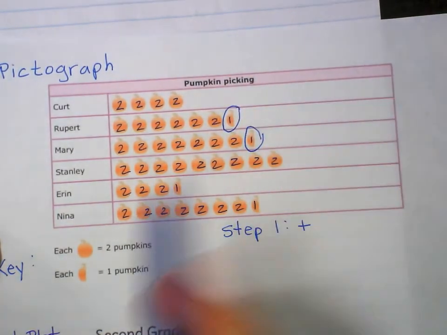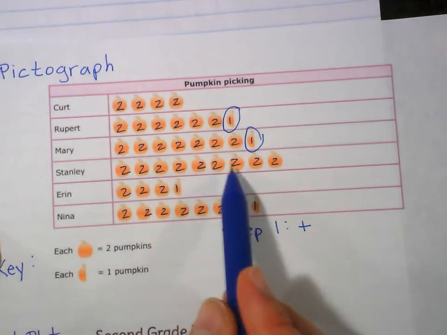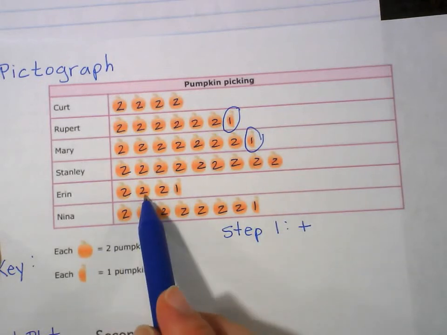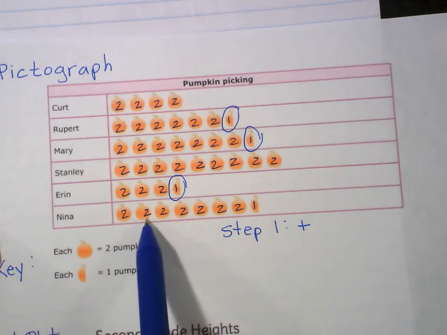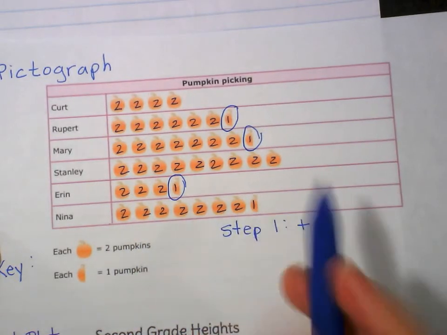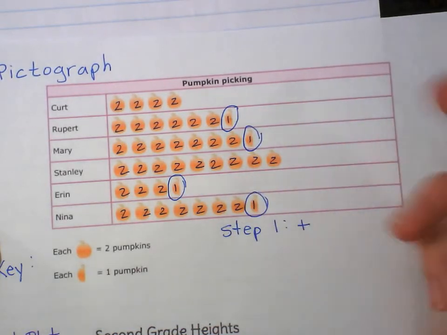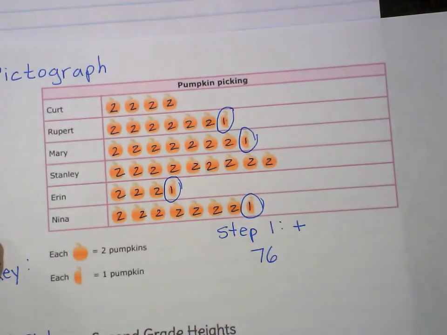Circle this one to come back to it. 36, 38, 40, 42, 44, 46, 48, 50, 52, 54, 56, 58. Come back to it. 60, 62, 64, 66, 68, 70, 72. Come back to it. 73, 74, 75, 76. So there should be 76 pumpkins total.